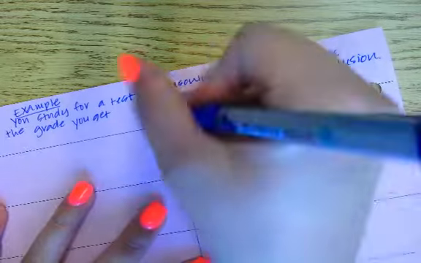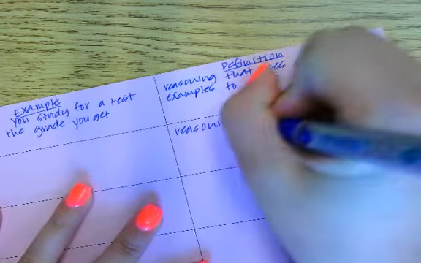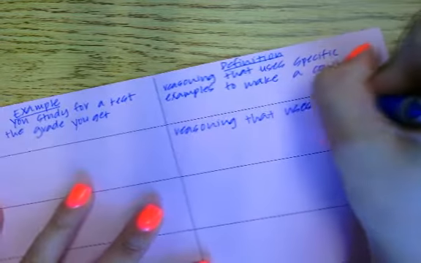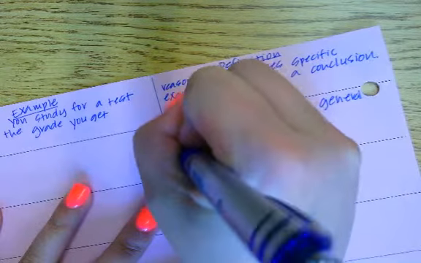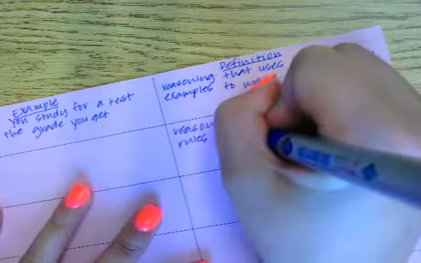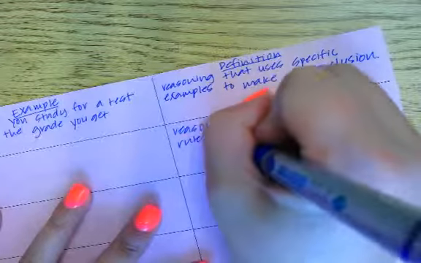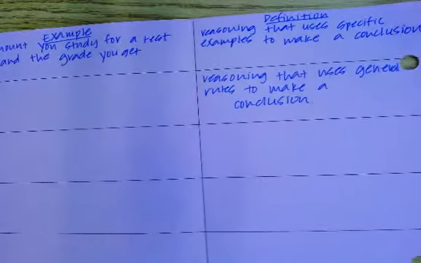Deductive reasoning is reasoning that uses general rules to make a conclusion. So reasoning that uses general rules to make a conclusion.